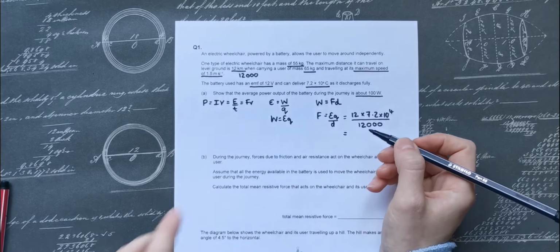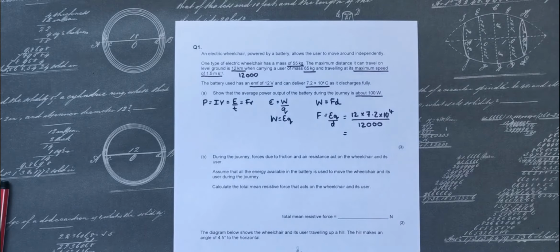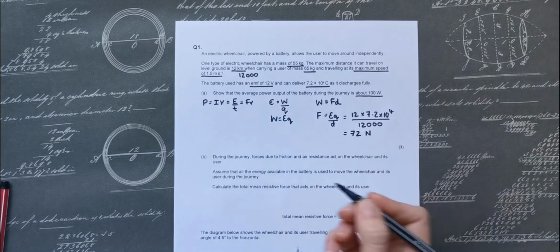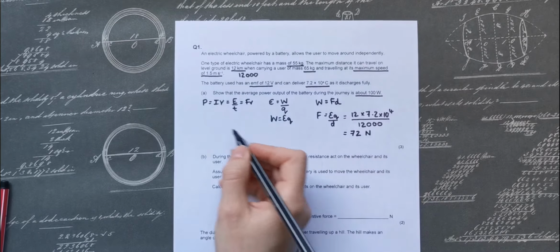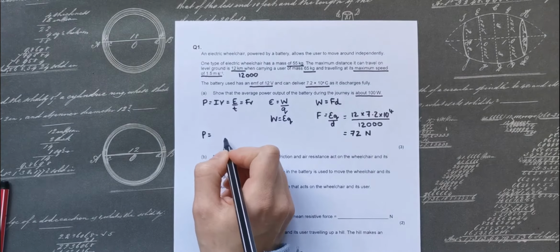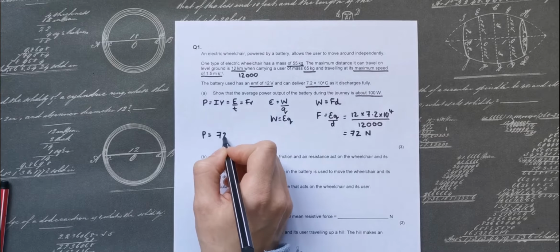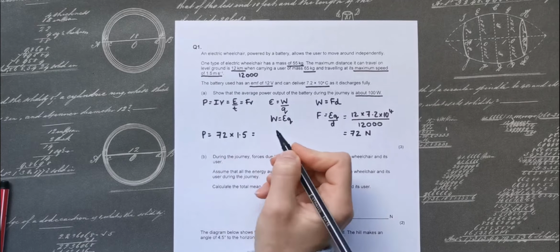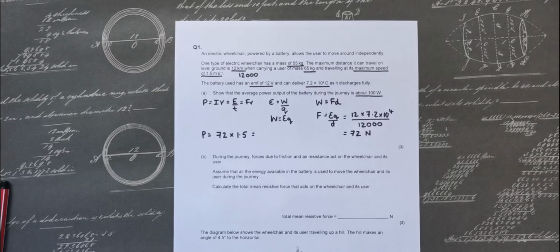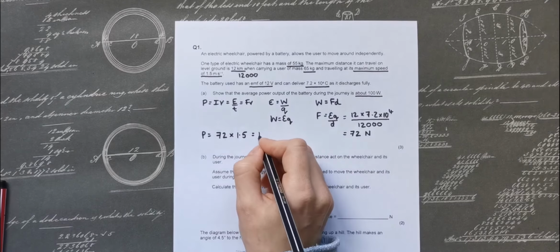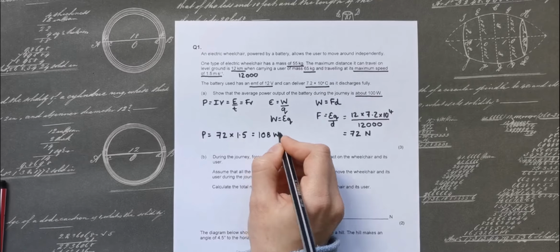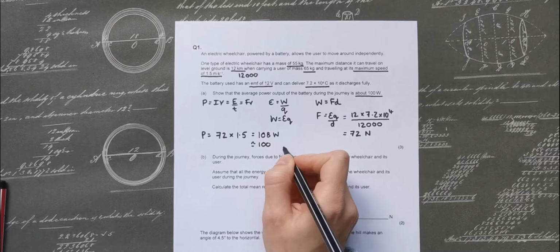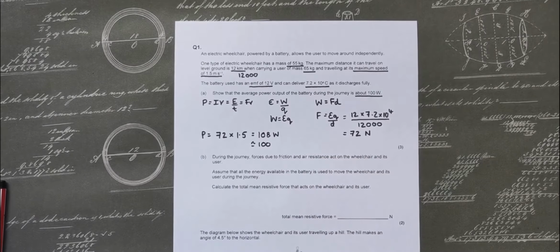Let's work out what this force is, and it works out to be 72 newtons roughly when I type it in on a calculator. Pop that into my power equation. So my power is 72, my force, times my velocity, which is 1.5, and I get an overall answer of about 108 watts. Okay, so that's approximately equal to 100. Therefore, you've shown it.